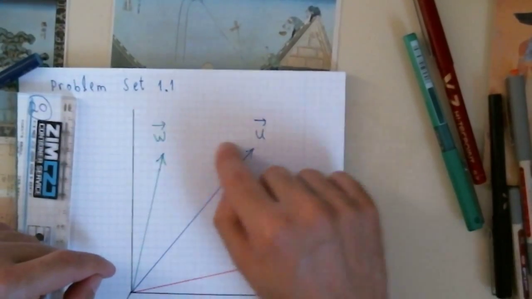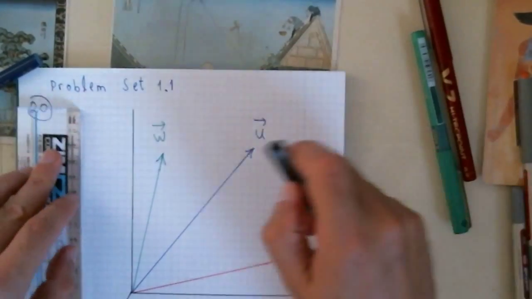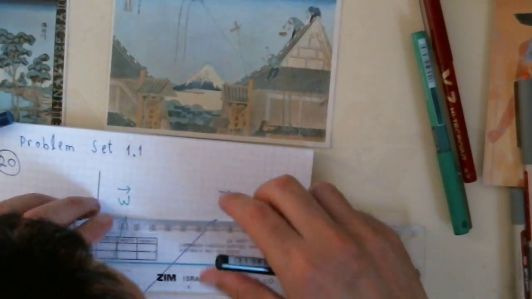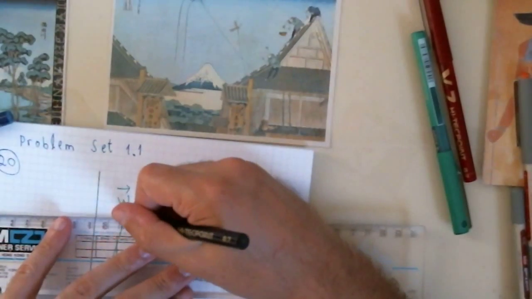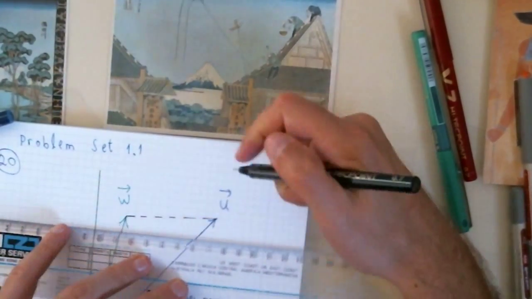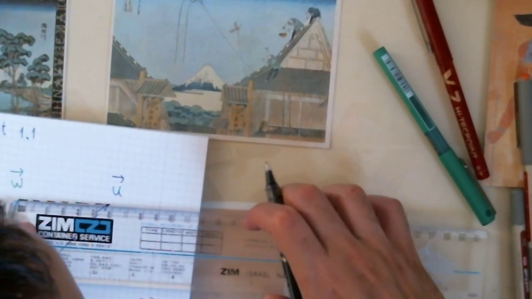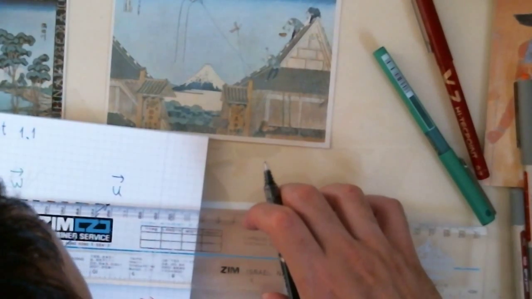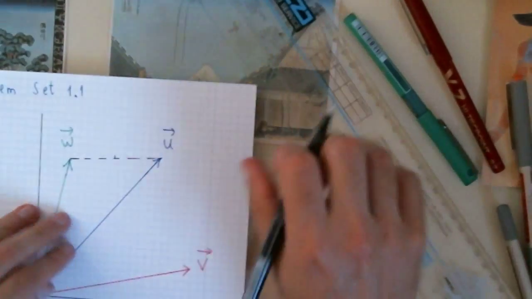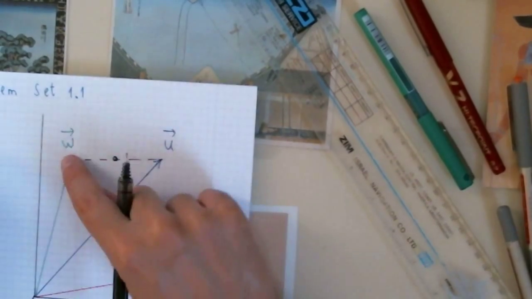If we make a line between this point and this point, it's right in the middle. Let's make this point. I'm trying to draw it so it looks reasonable, about here. So this is the middle between U and W.